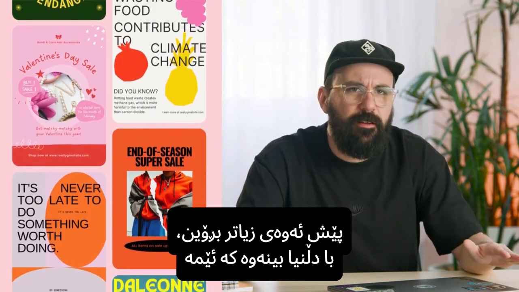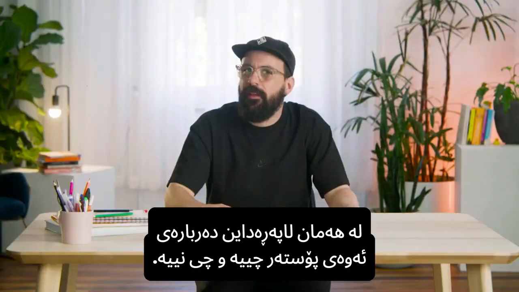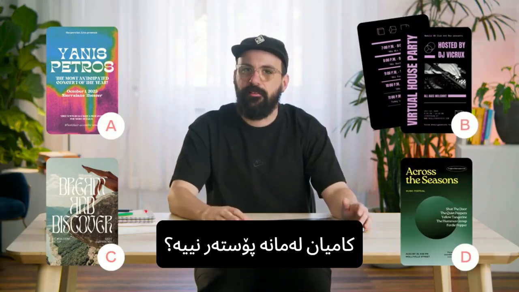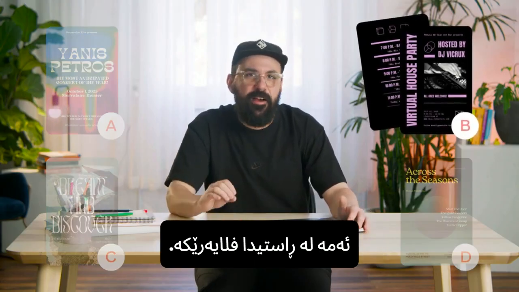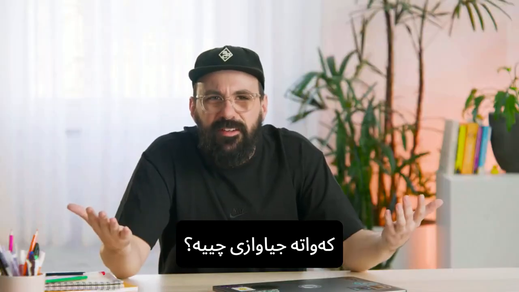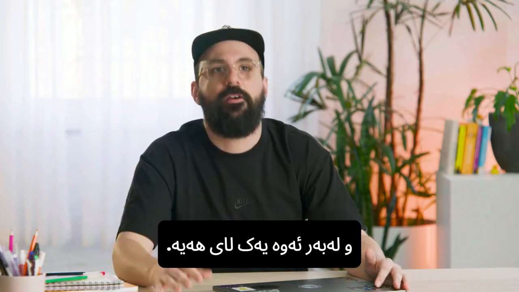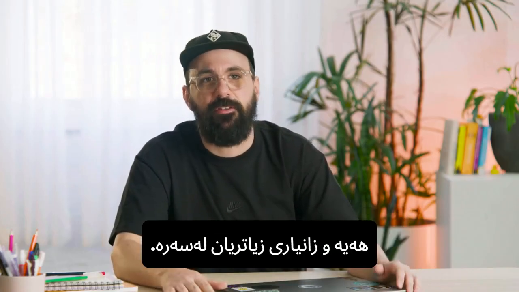Before we go any further, let's make sure we're on the same page about what is and isn't a poster. Let's do a quick test. Which one of these is not a poster? If you answered B, you'd be correct. This is in fact a flyer. So what's the difference? Well, a poster hangs on a wall and is therefore one-sided, while a flyer can be handheld, typically double-sided, and have more information on them.